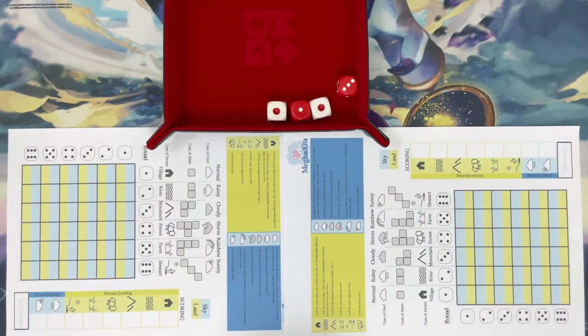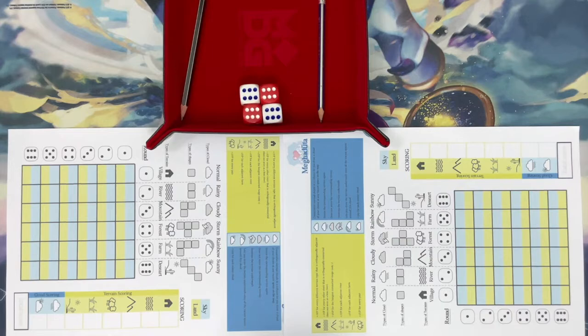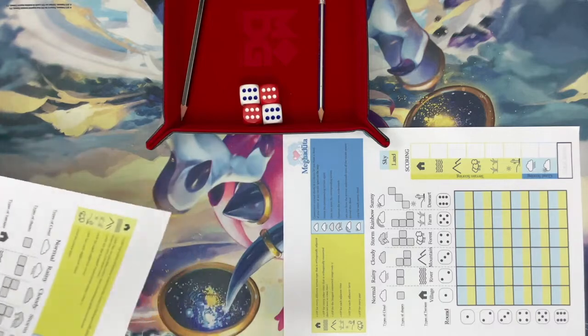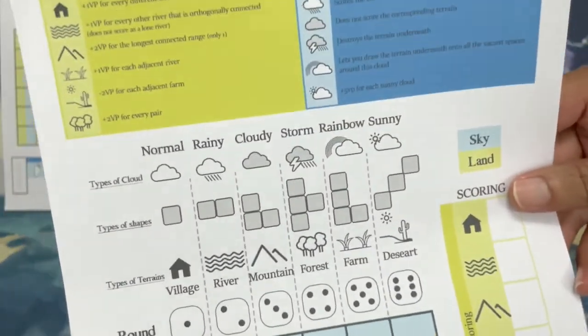The concept of this game is based on a very famous poem that was written by Kalidas. This game can be played by an unlimited number of players, and the objective is to score different terrain types on the player mat. The components you need are 4 dice, 2 pencils, and each player gets a player mat. I'm going to show you how the player mat looks.